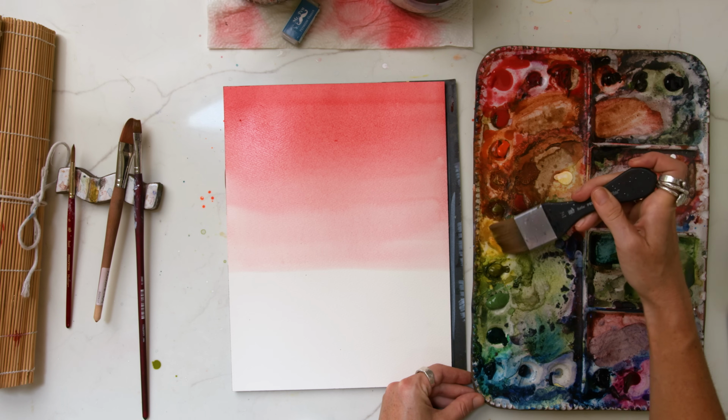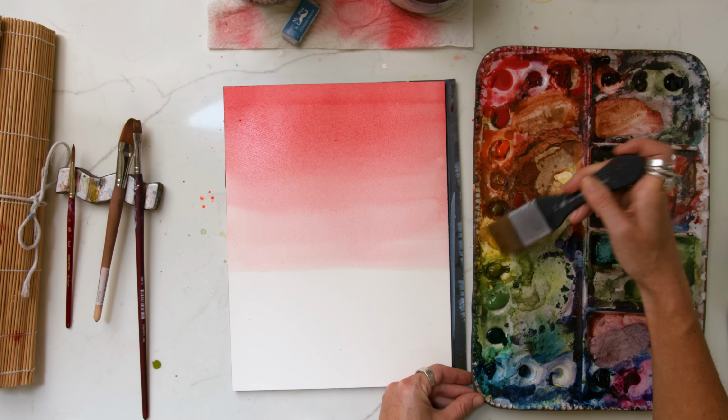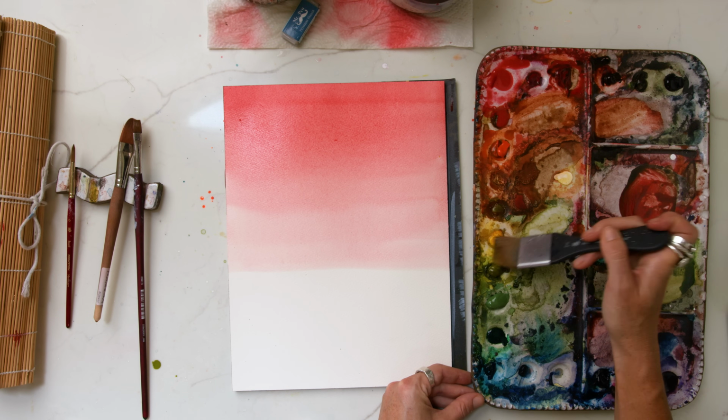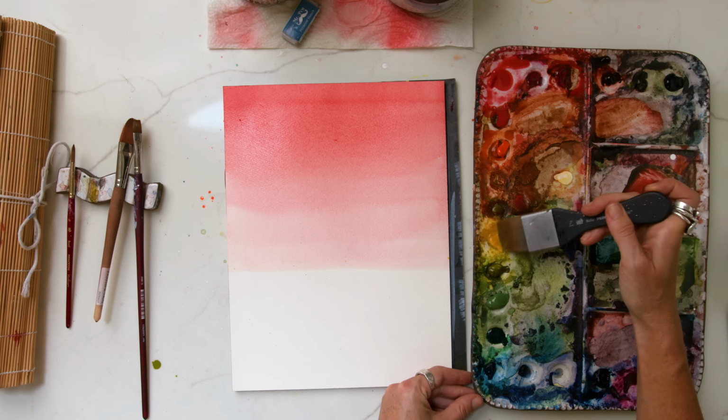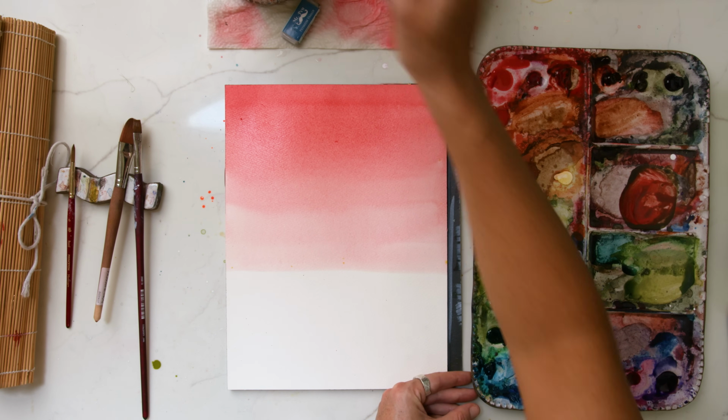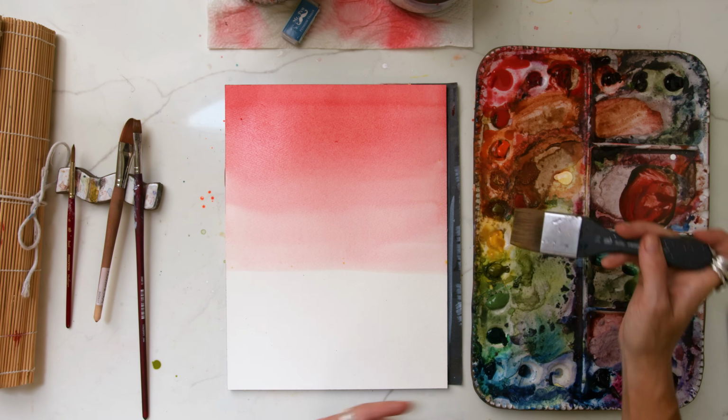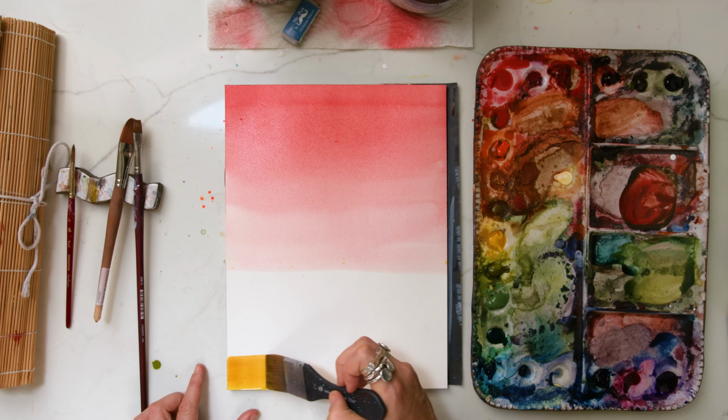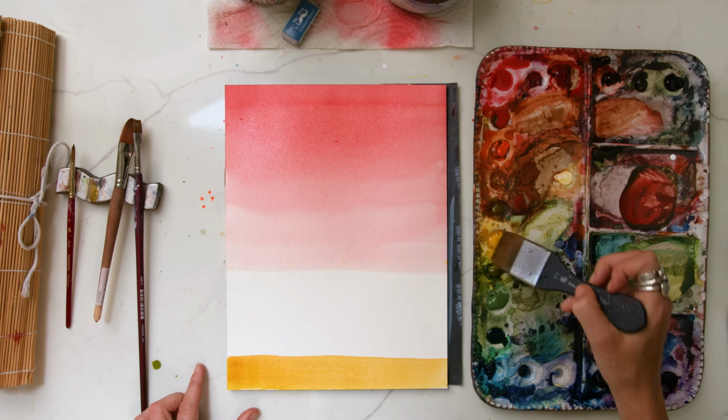Obviously I'm super type B, so my palette is not clean. I'm picking up some other fragmented colors that I've used throughout the week. But if you just want pure yellow, you can just have your palette be clean. But I don't mind. Then I'm doing the same thing, but from the bottom up.